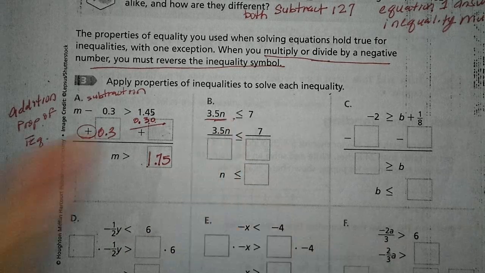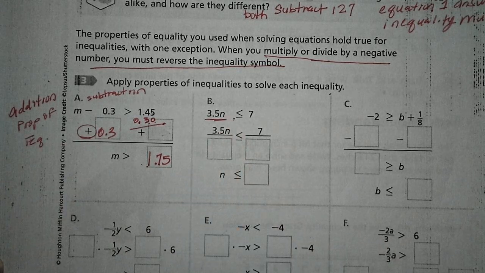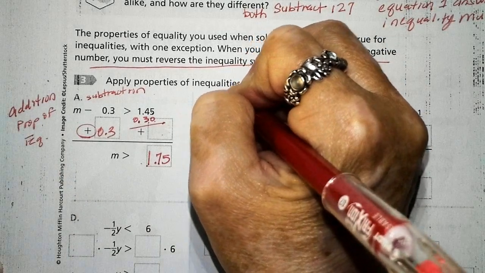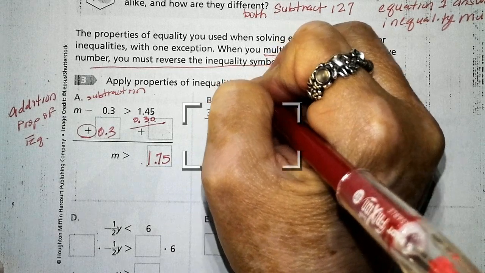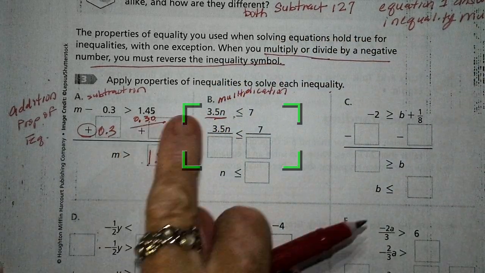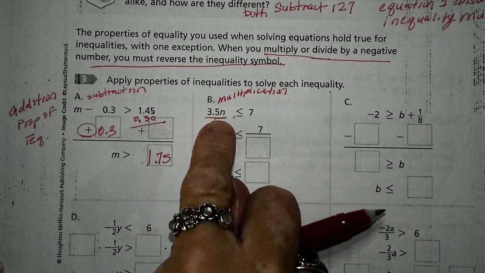Samir? Multiplication. Yes. It was so confusing. I wanted to ask the question, but I didn't want to interrupt. That's okay. All right, so it's multiplication.